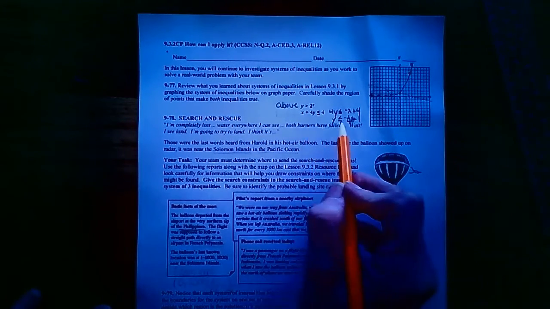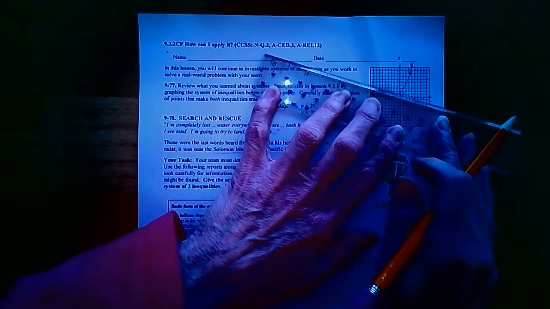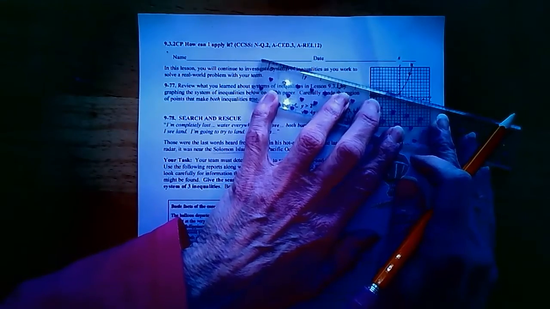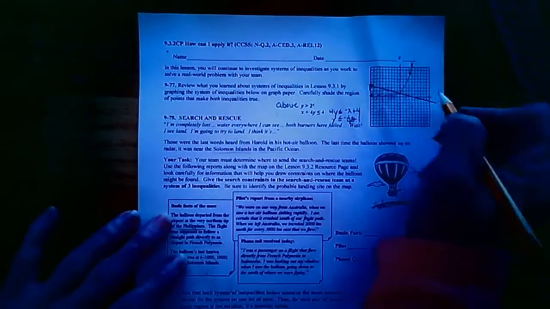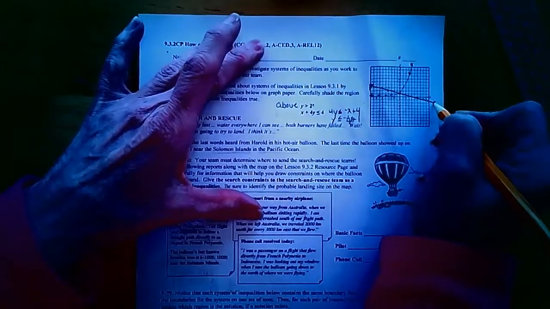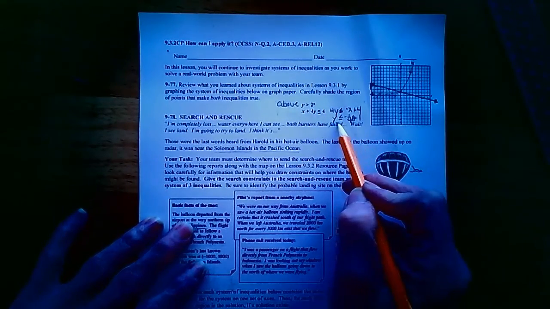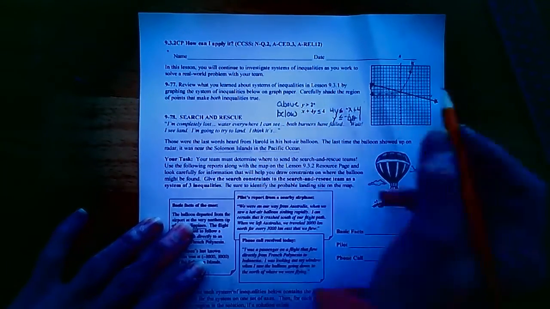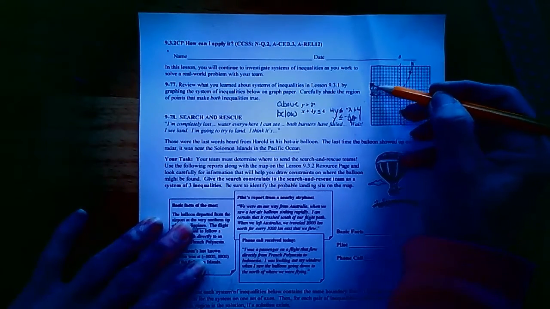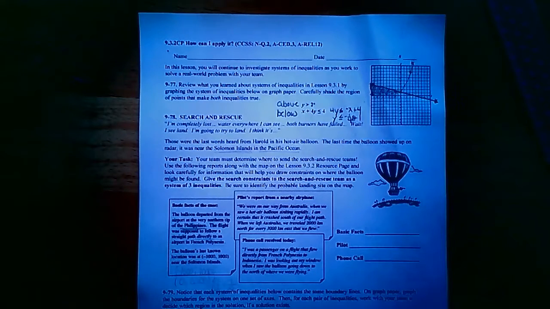It's a less than or equal to, so I know the line is included in my solution, so I'm going to do a solid line. Here we go. Because it's a greater than for the exponential it was above, so if I'm looking at my linear and it's less than, I need to be below. So above the curve, below the line. See, you already had that. What a nice job. Excellent. So this is what we're going to use to help find poor Harold.